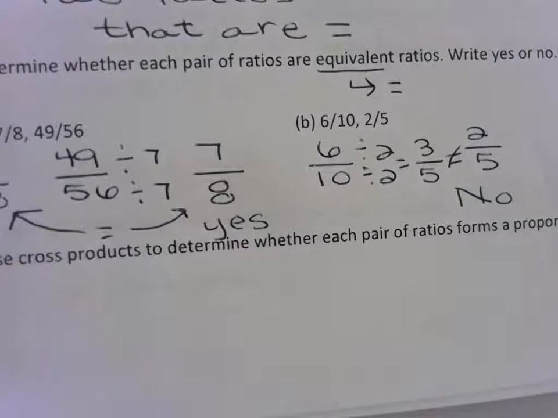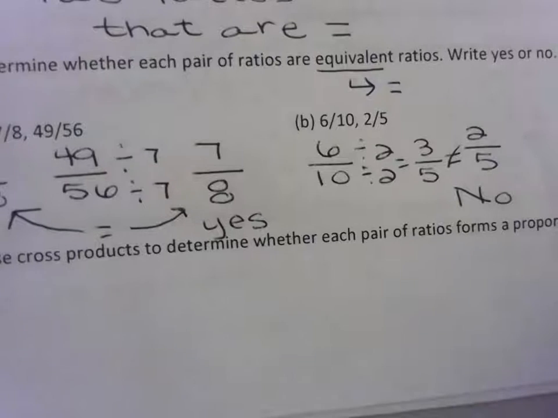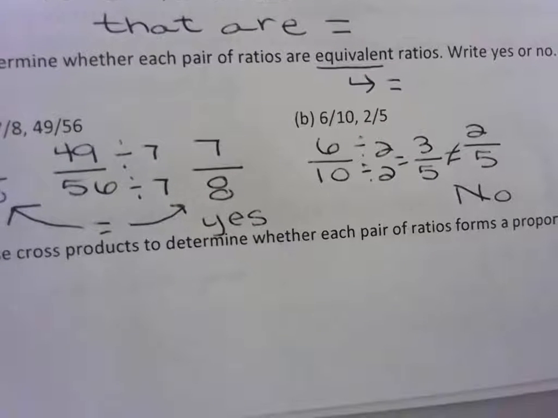And when it says justify your answer, all I care about is that I see work. So this would be fine. You don't have to write it out in complete sentences. This would be fine for justify your answer. Any questions on that? Can we do that? We good?